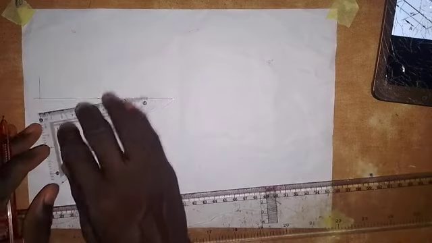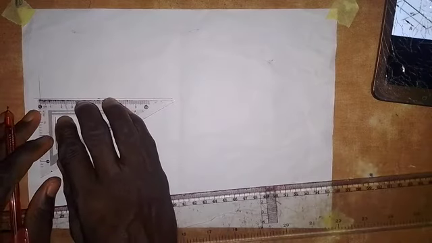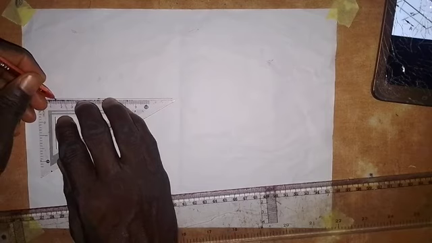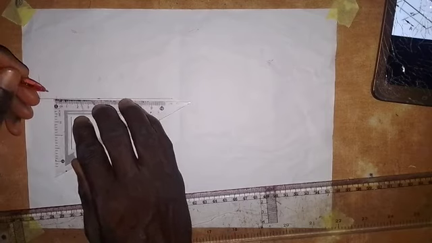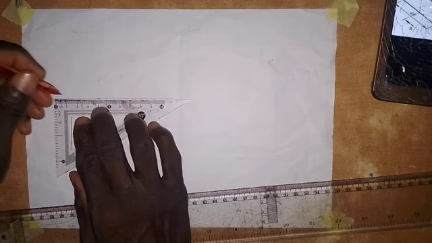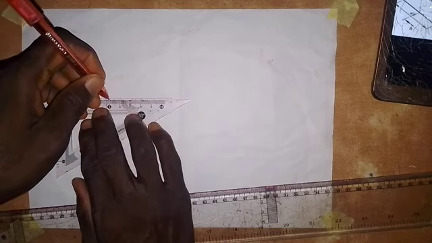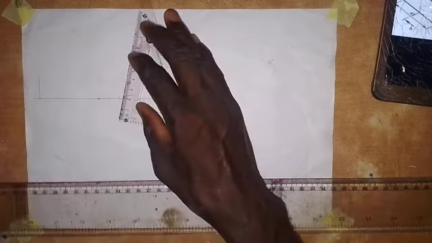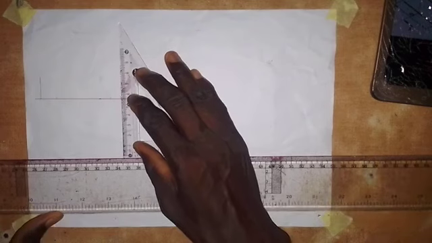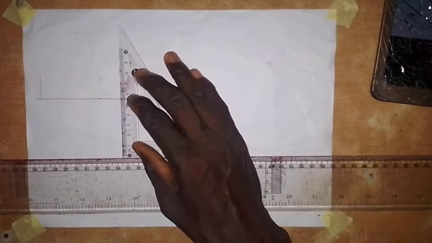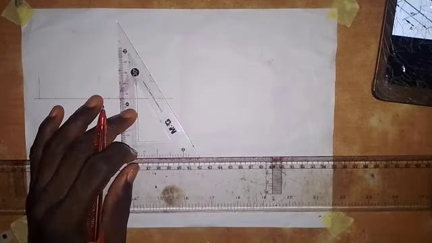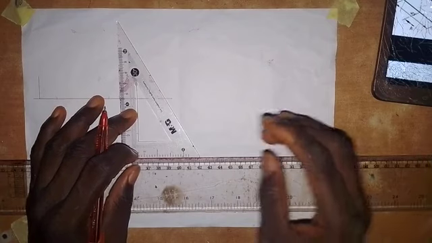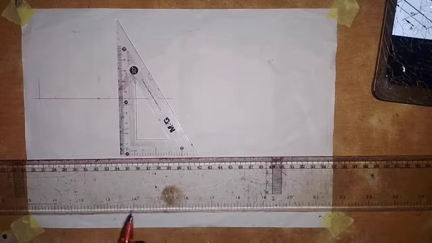Then I'm going to take a measurement of 15 millimeters here. This is 15. After that I will take 50 millimeters, so this is 50 millimeters. Then I will take 10, so this is 10 millimeters. At this point I'm going to draw a vertical line, even though it is not even needed.